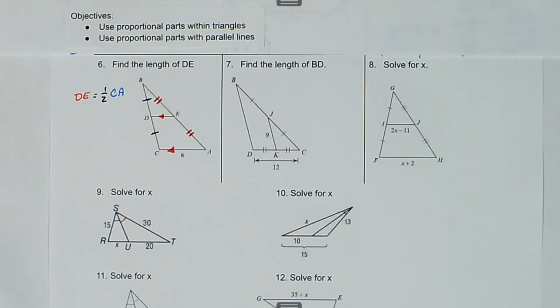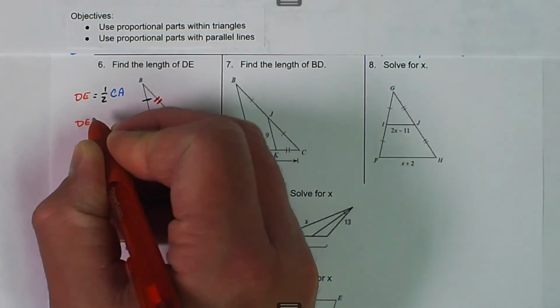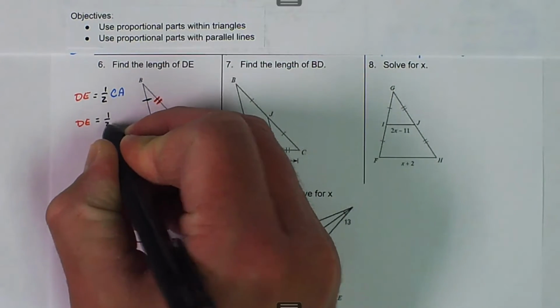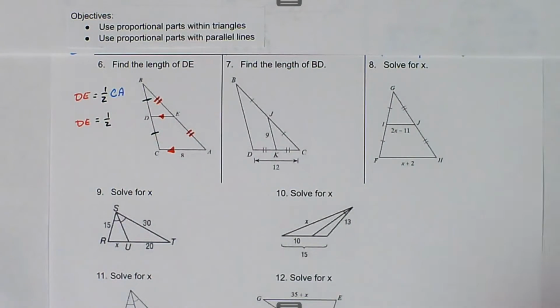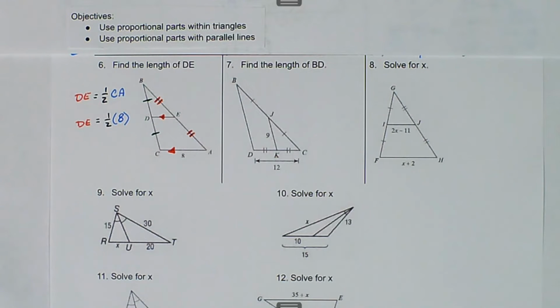And then we can substitute the value in that we know, and the only one we know is 8. So DE is equal to 1/2 of 8. And so we get DE is equal to 4.